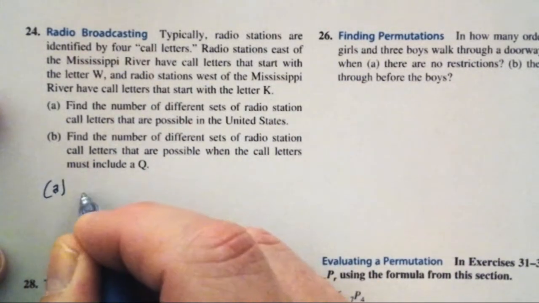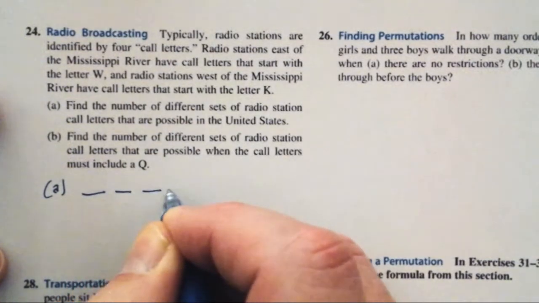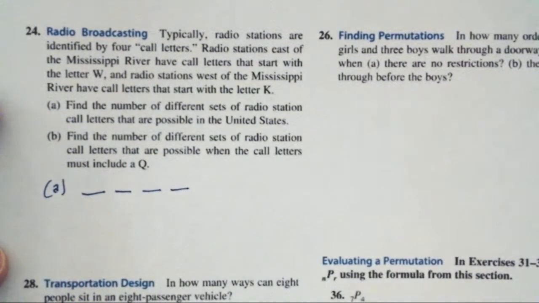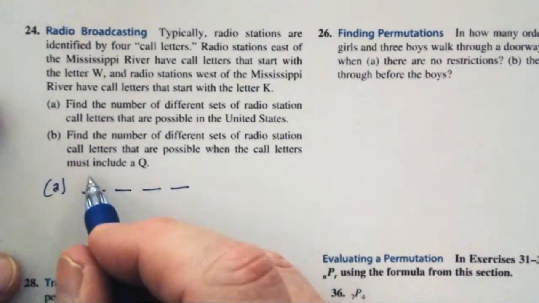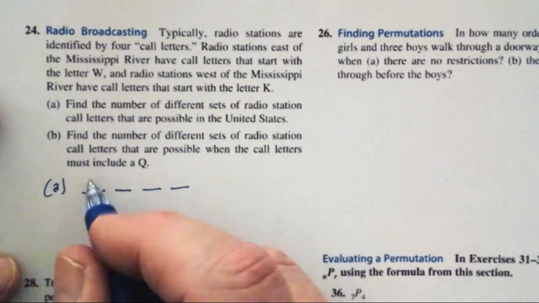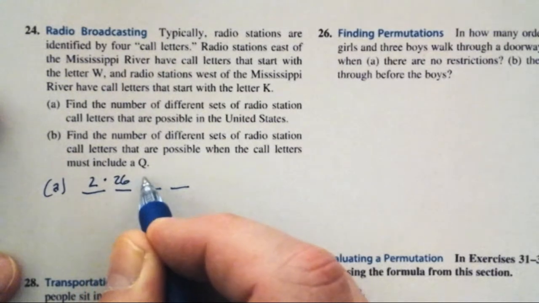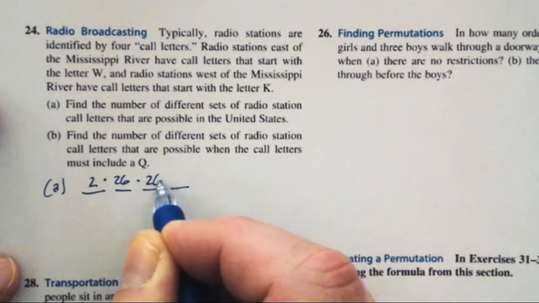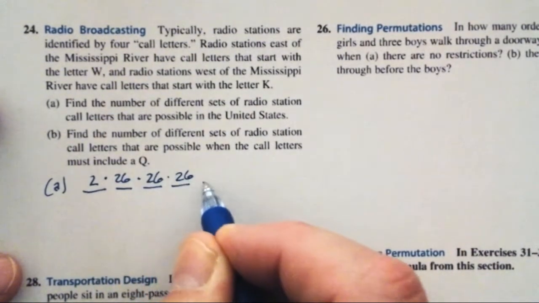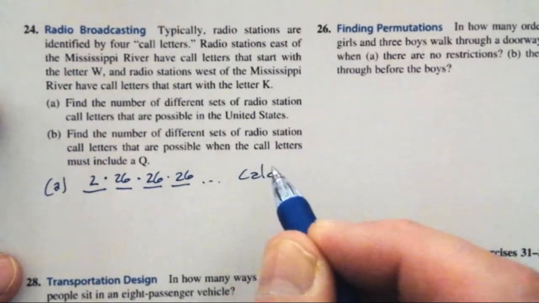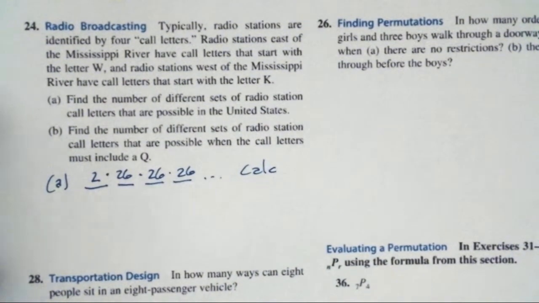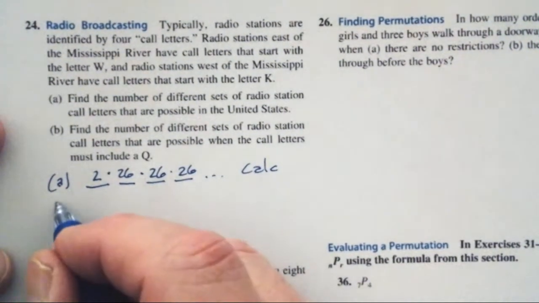So, 4 call letters. The first one is either a W or a K. We only have 2 choices, but after that, I have 26 choices and 26 choices and 26 choices, and once again, I'm going to leave that to the calculator: 2 times 26 times 26 times 26.